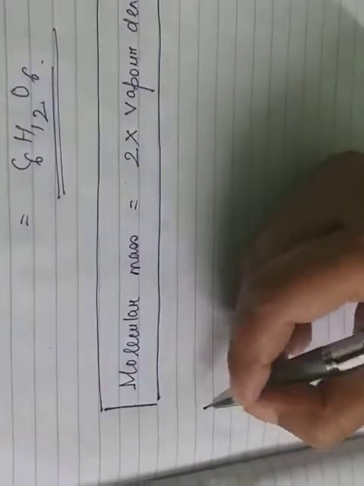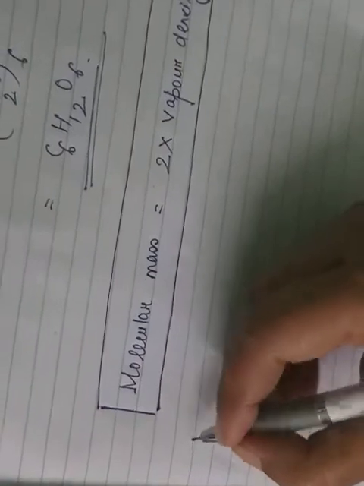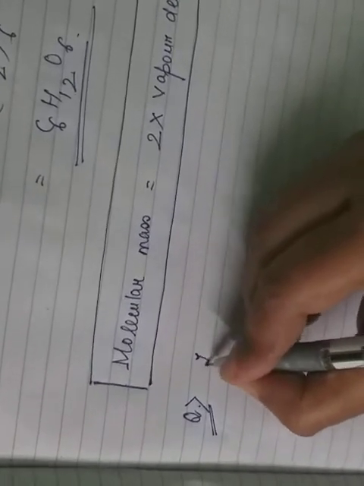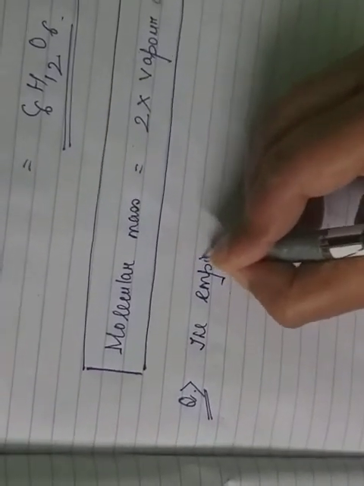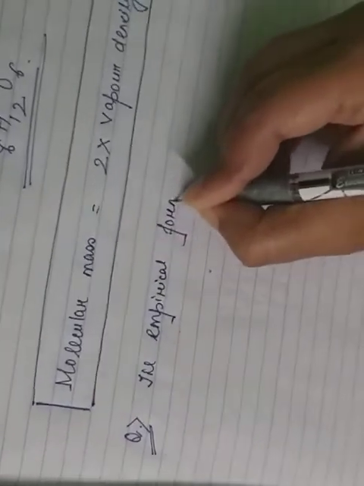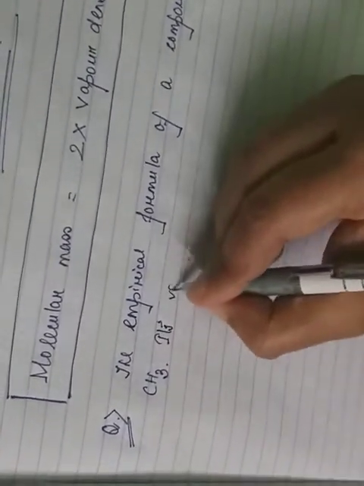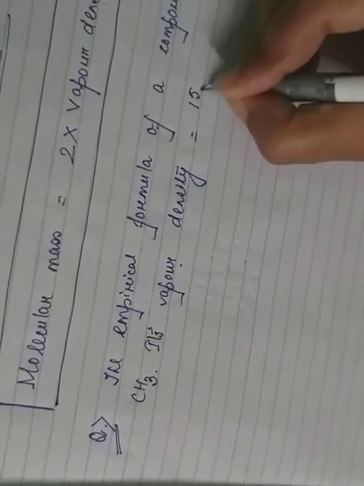Now suppose one question is asked: a compound has the empirical formula CH3, and its vapor density is 15.